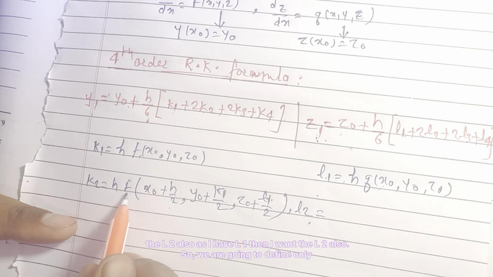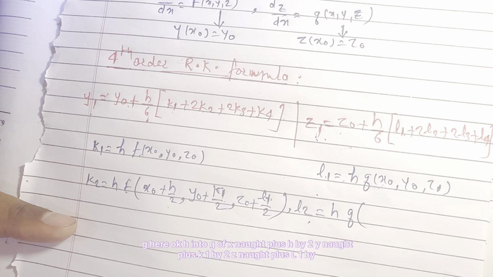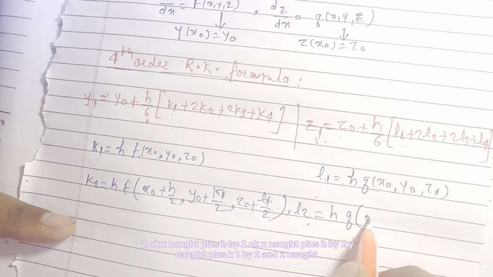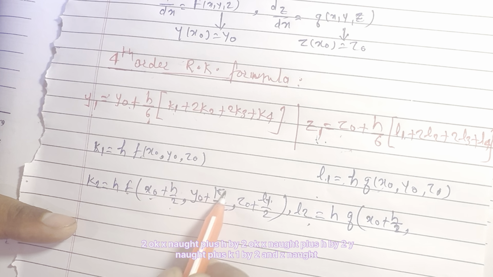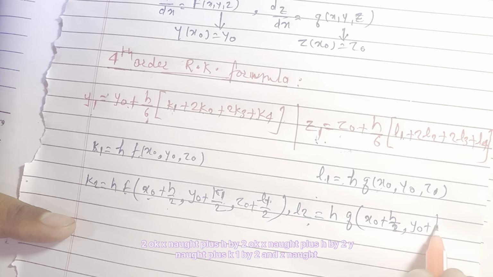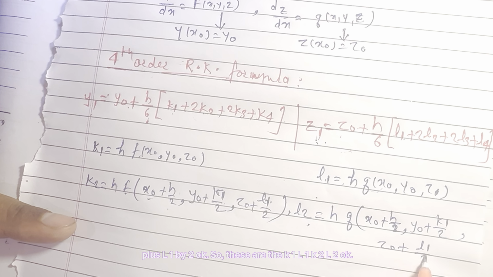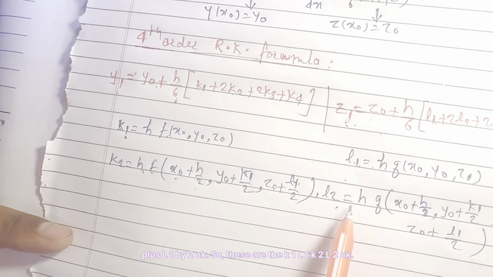So we are going to define only G here. L2 is h into G of x naught plus h by 2, y naught plus k1 by 2, and z naught plus L1 by 2. So these are the K1, L1, K2, L2.